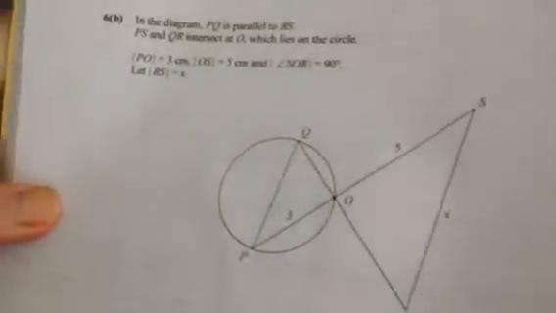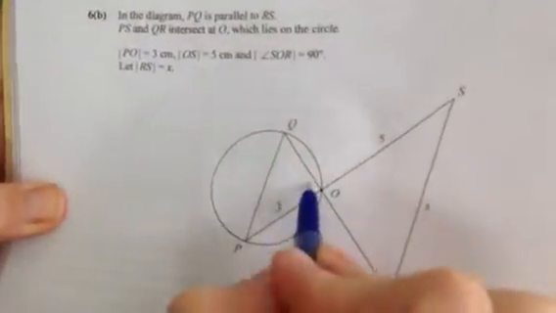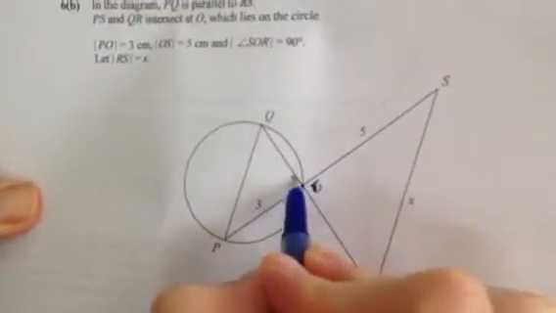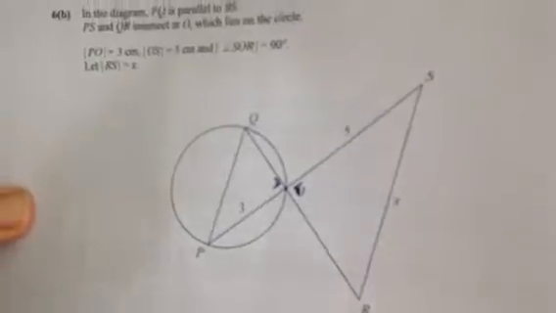Question 6b. They've given me a diagram, and they've told me some information. The only thing extra that I'd like to fill in here is that this is 90 degrees, they said, which automatically makes this one 90 degrees because vertically opposite angles are equal.